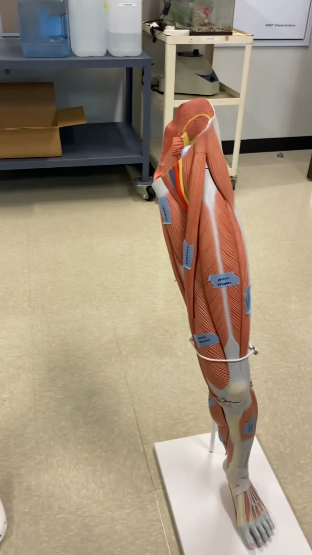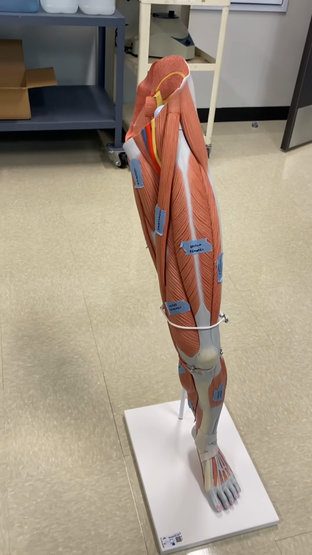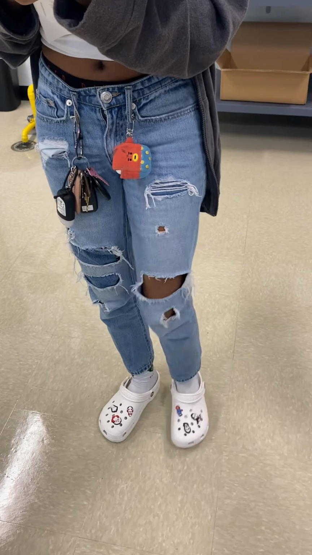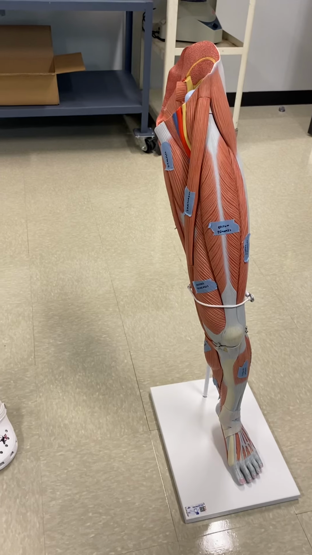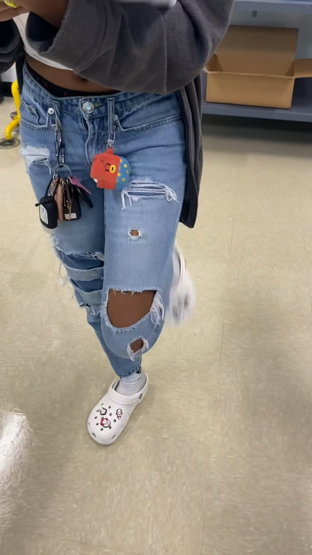The vastus lateralis is anterior, which is located on the lateral side of the femur, and the movement is to extend the knee. The vastus medialis is superior, which is located from the upper part of the femoral shaft, and the movement is to extend the knee.